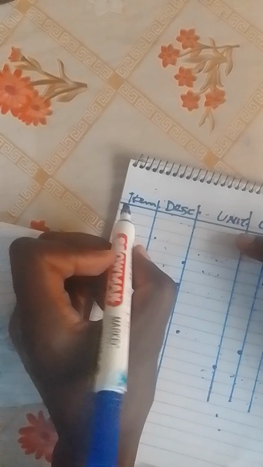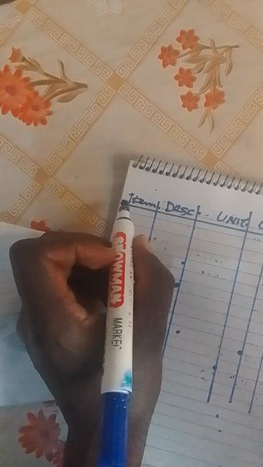Then let's start by listing the materials first. We'll need maram, because we are preparing the foundation before we make the slab.